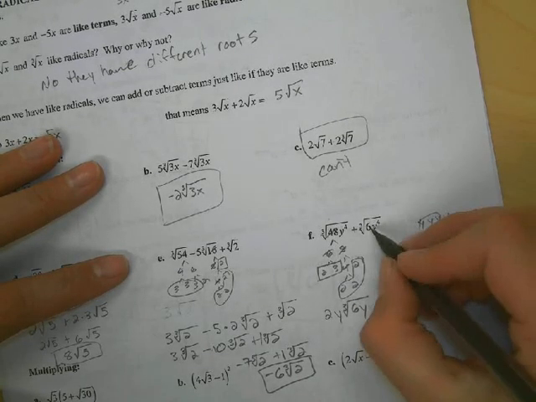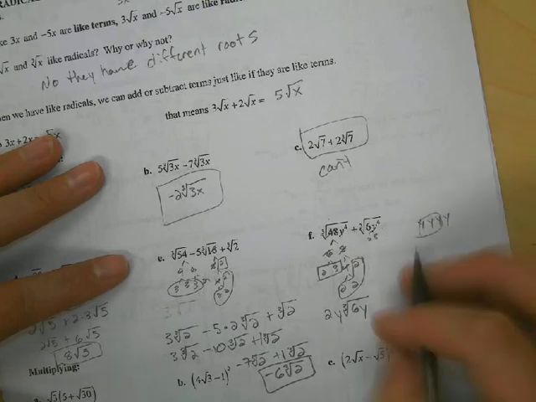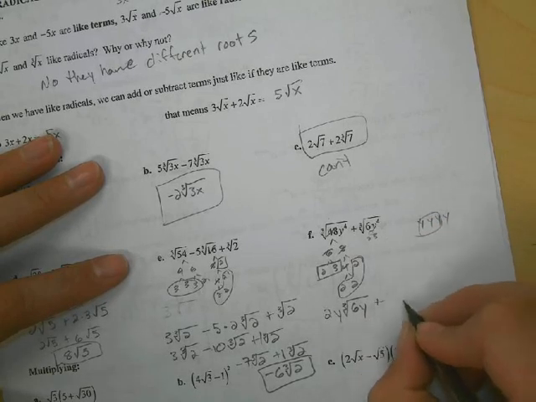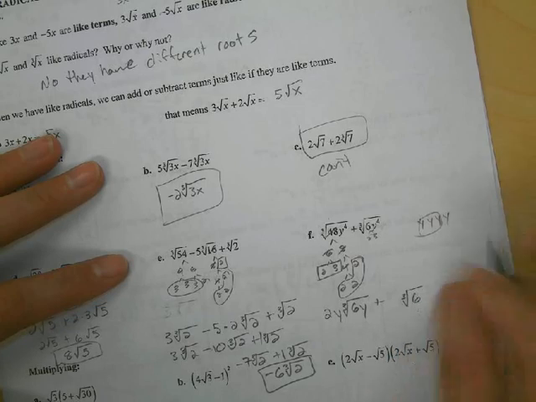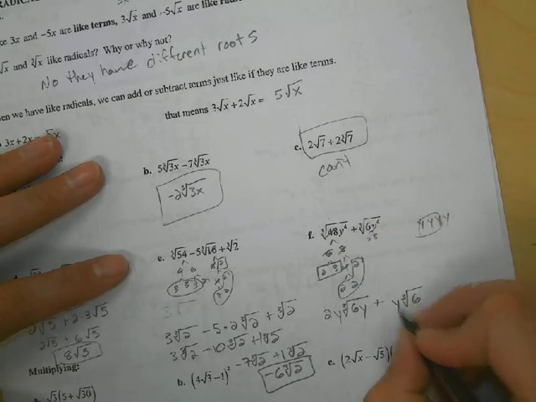Okay, here, the 6 breaks into 2 and 3. There's no group of 3 there, so it's going to stay in. I'll leave myself some room. 3 goes into 4 once, so I can take a y out, and there would be 1 left over.